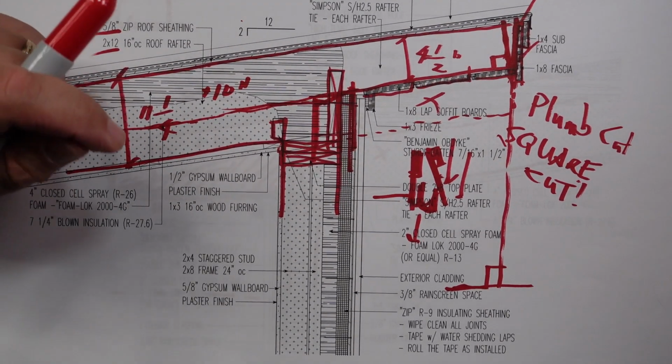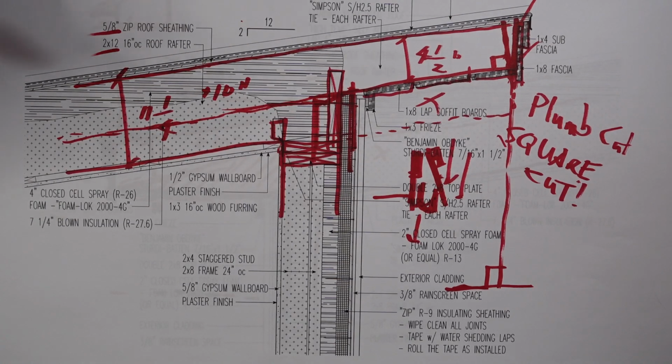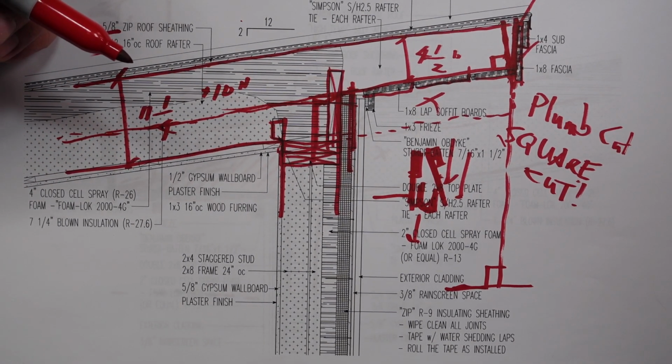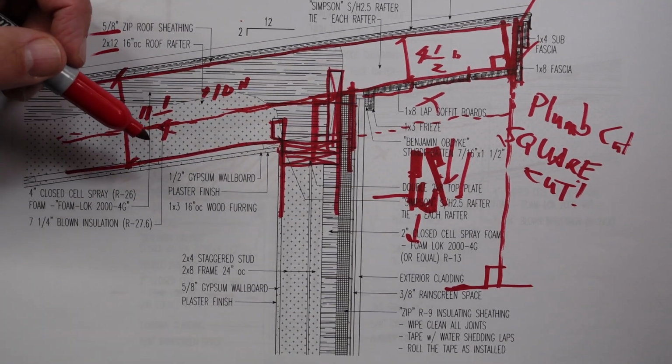But anyways, on the garage, that's our two eave conditions: the square eave at the bottom, or boxed eave, as I like to call it, and a plumb cut flying eave. So now you've learned a little bit of nomenclature that I like to use. So anyways, hopefully you enjoyed that.